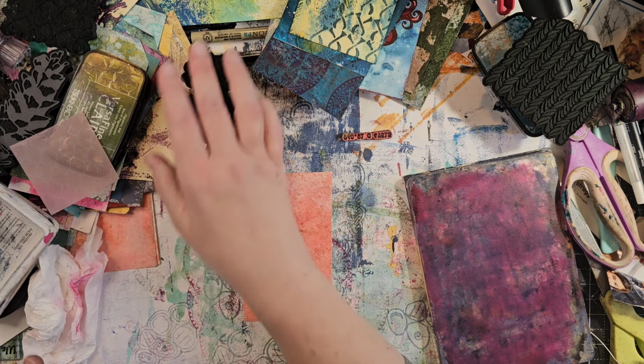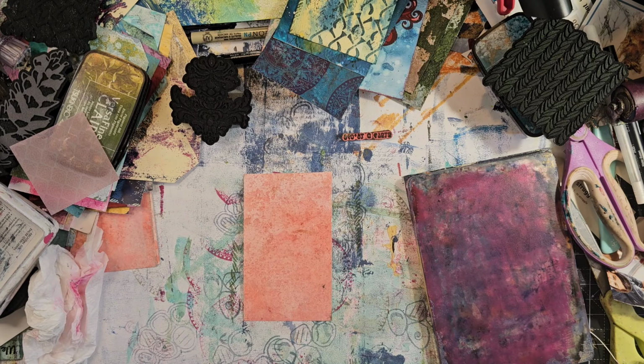But also, let's see. Okay, then I got the smaller damasks too. Maybe this one. So that'd be kind of elegant, and organic would just be like free-flowing kind of deal.